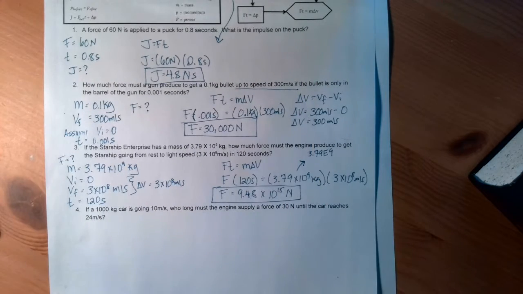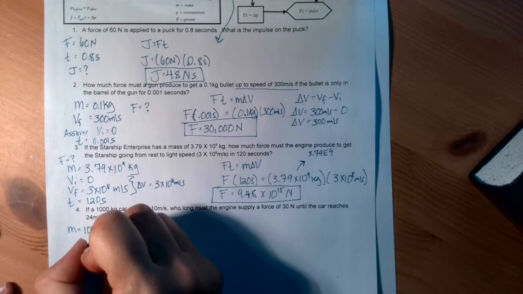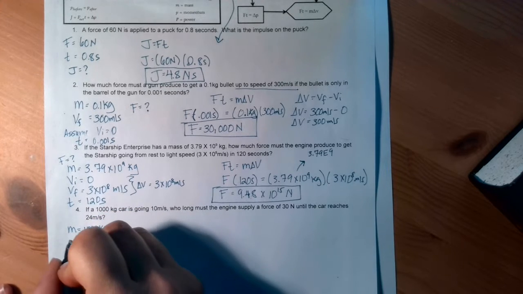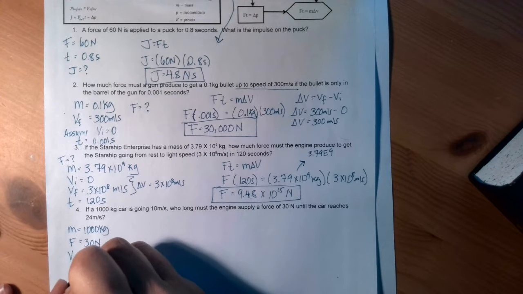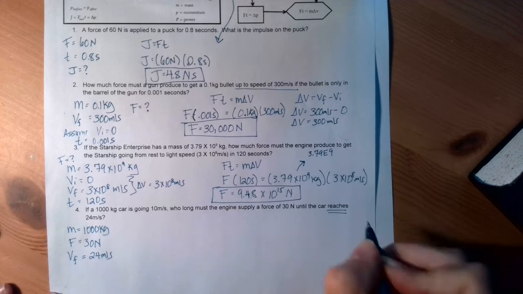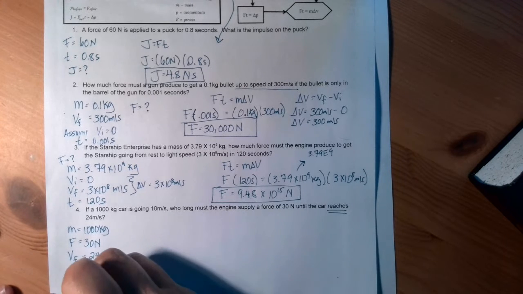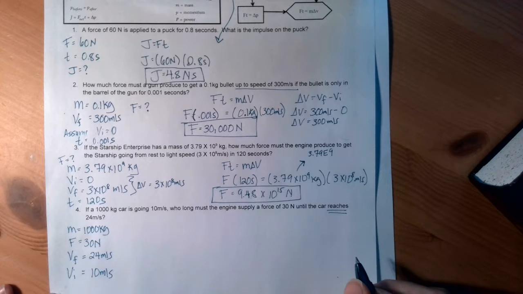Okay. Let's list our data again. Mass equals 1,000 kilograms. We are supplying a force of 30 newtons. And we are trying to get the car up to a final velocity of 24 meters per second. And the initial velocity is 10 meters per second. And these are both going in the same direction.